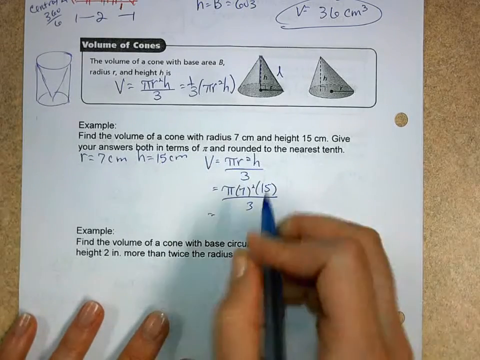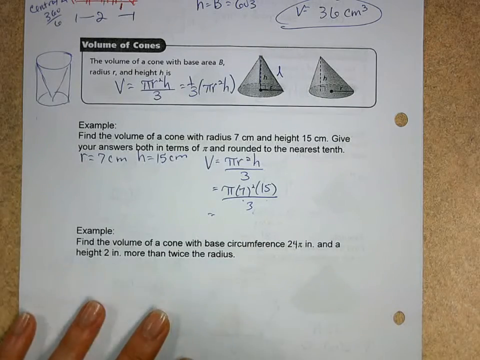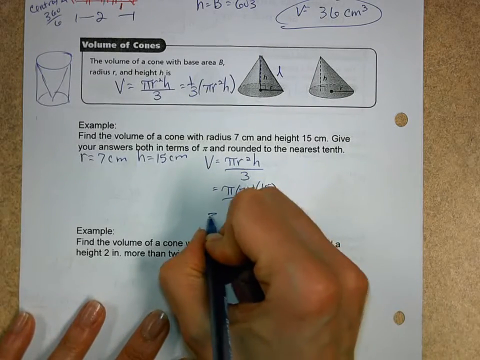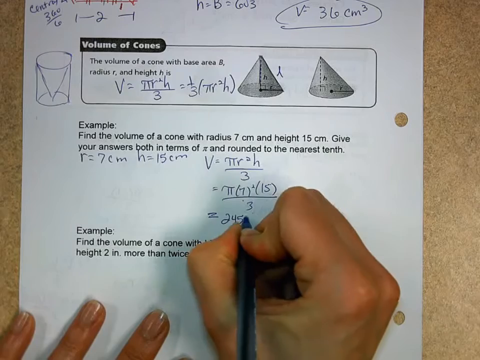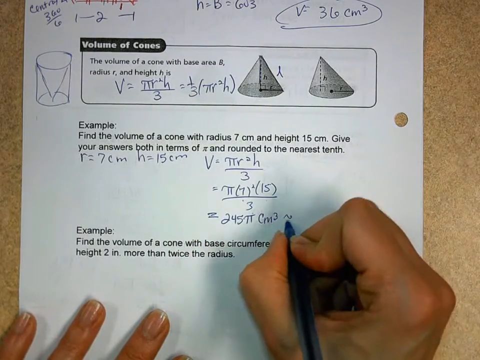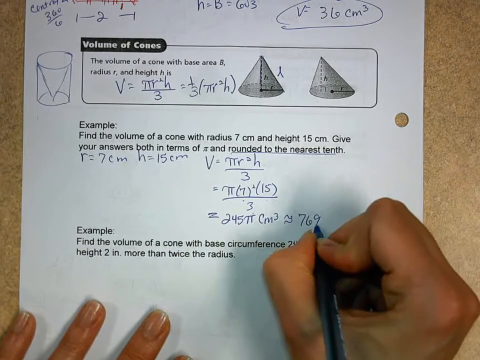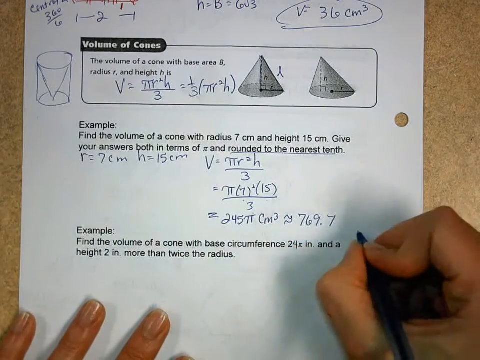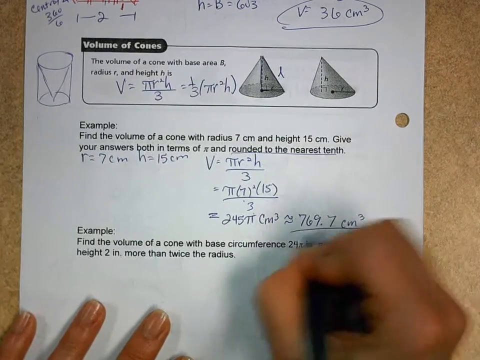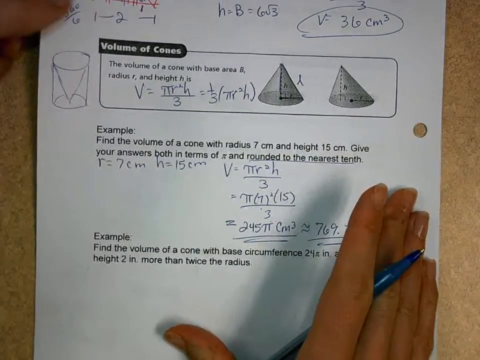When you plug it in, you square 7 is 49, times 15, and divide by 3. The pi comes along. You get 245 pi cubic centimeters. And they say to round to the nearest tenth, so that approximately gets you 769.7 cubic centimeters. You need the answer for both.